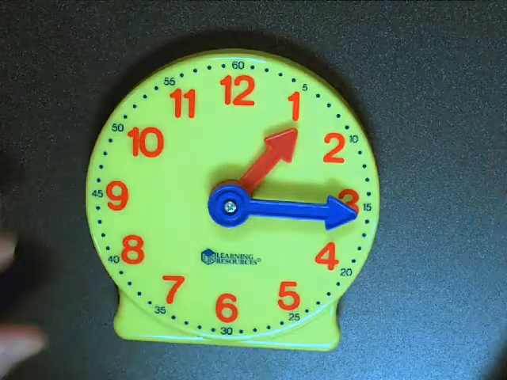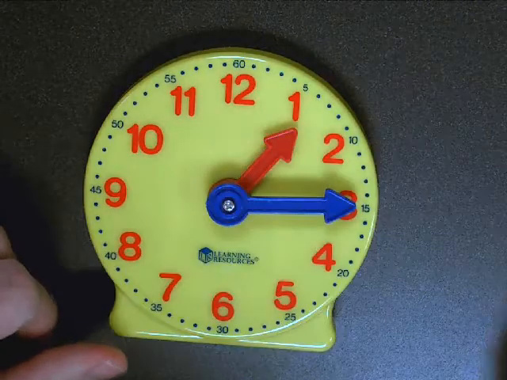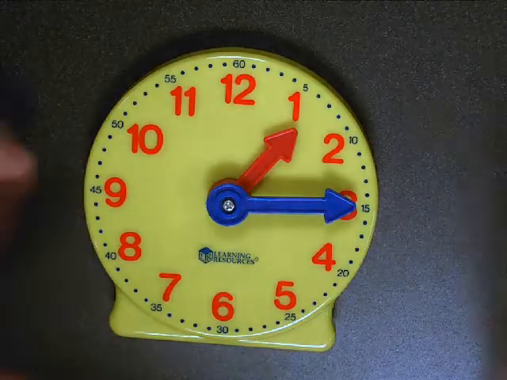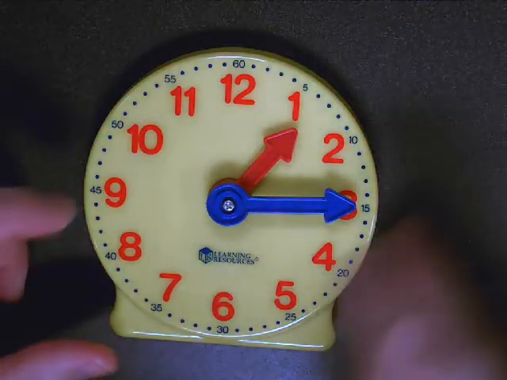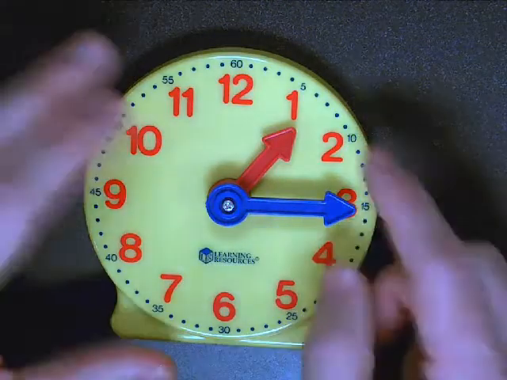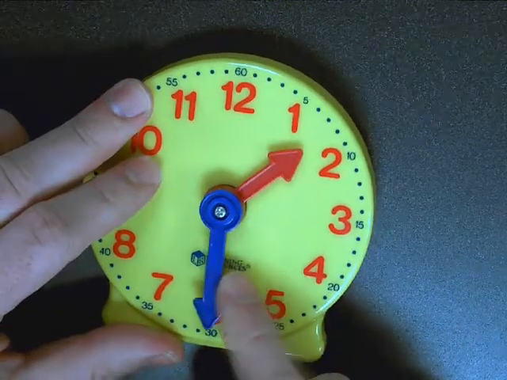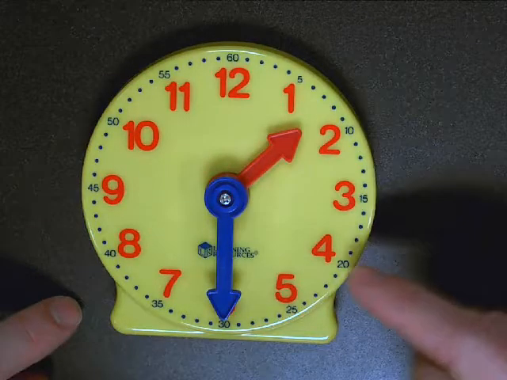So every one of the numbers represents an hour when the red hand, the hour hand, is pointing to it. Every one of the numbers represents an increment of 5 minutes when the minute hand is pointing to them. So here, the hour's 1, the minute's 15. Right here, the hour's 1, and the minutes are 30, so it's 1:30. 5, 10, 15, 20, 25, 30.